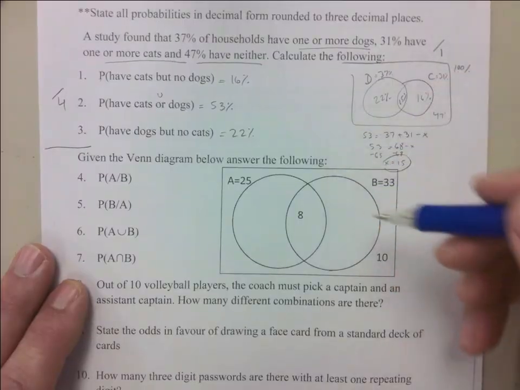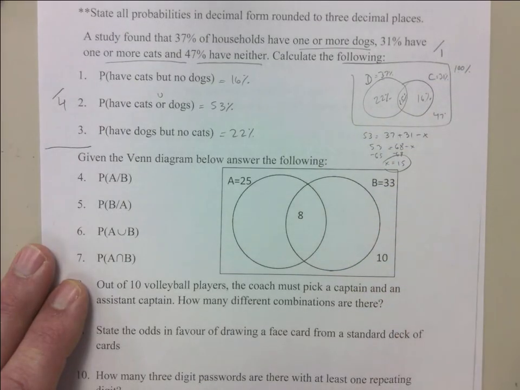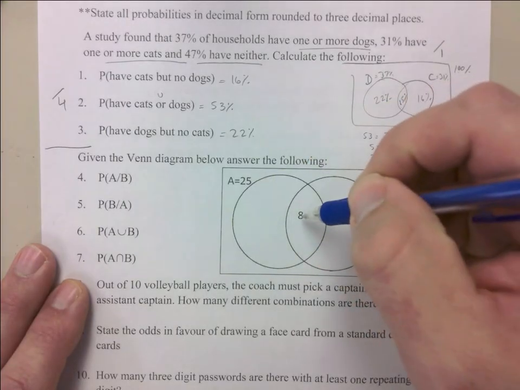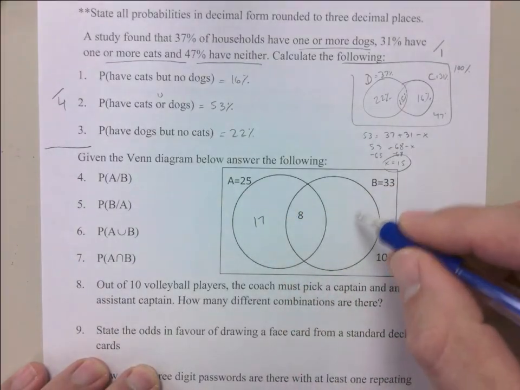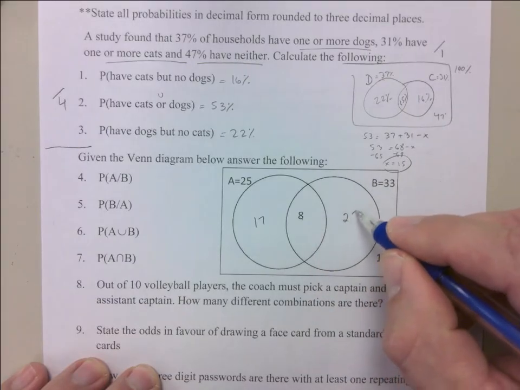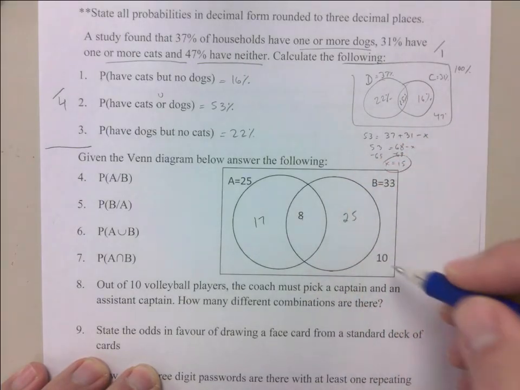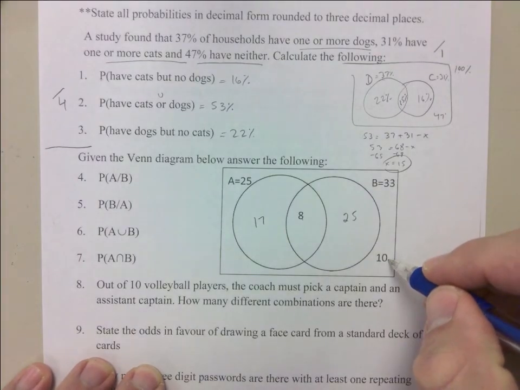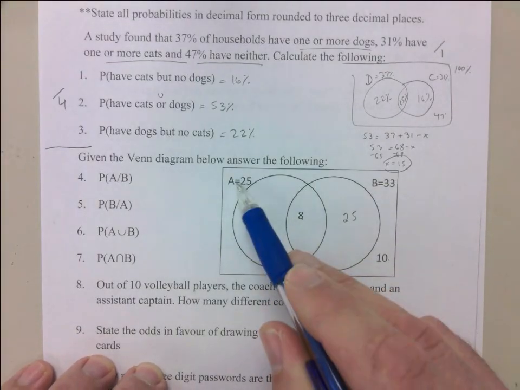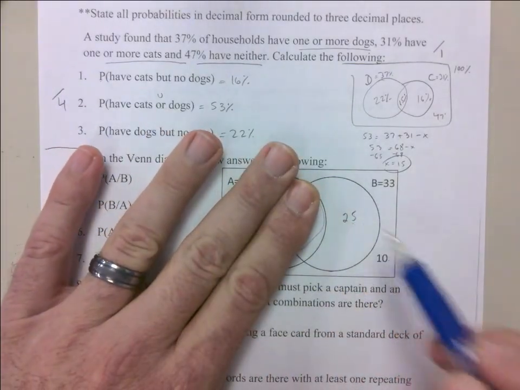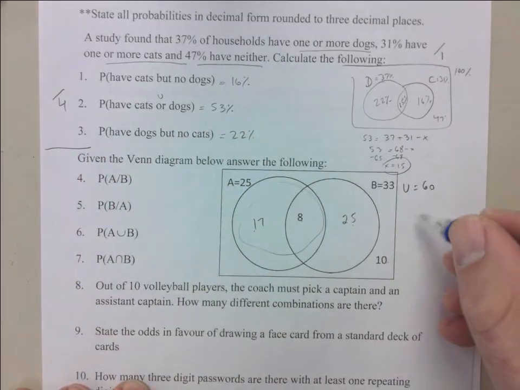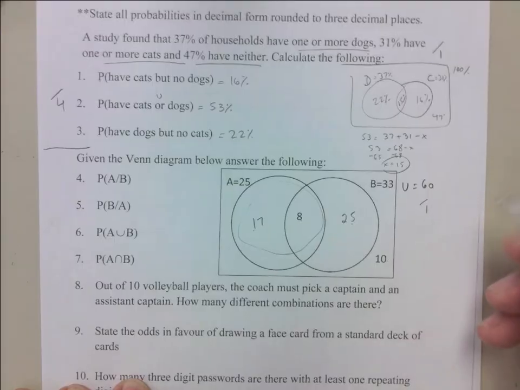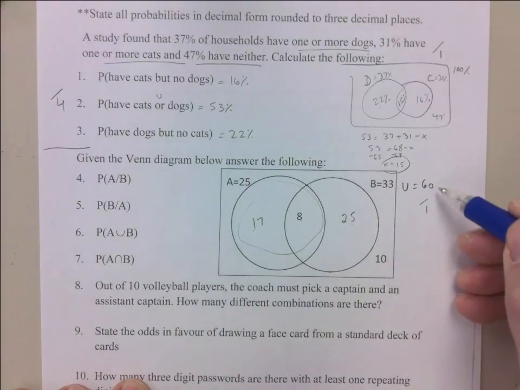Then we've got another Venn diagram, but again, now we're not told their percentages, so you got to watch out. So if this is 25 and that is 8, then I can subtract and get 17 in here. And 33 minus 8, that's 25 that are just in here, and 10 outliers. If you add everything up, so let's say you go 25 plus 25 plus 10, your universal is 60. I will give you a mark for figuring out that this is supposed to be 60.